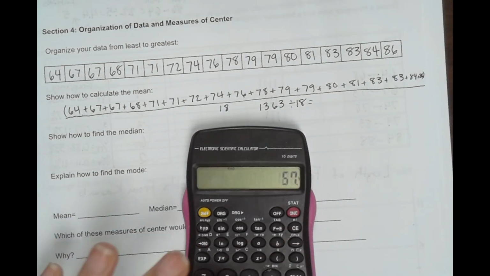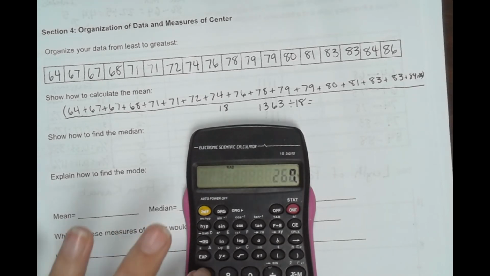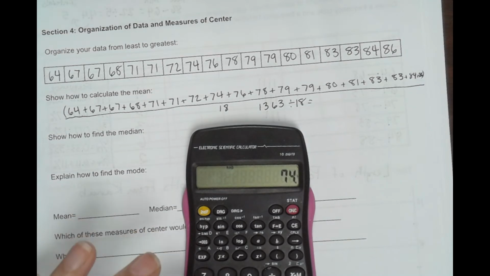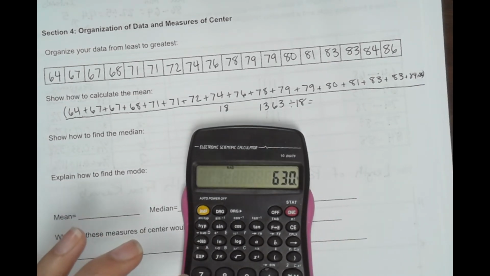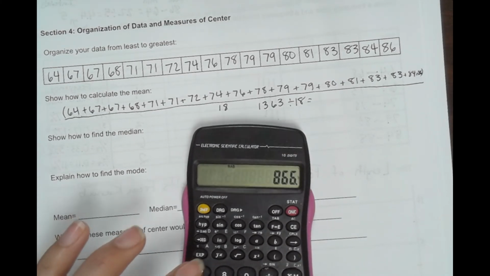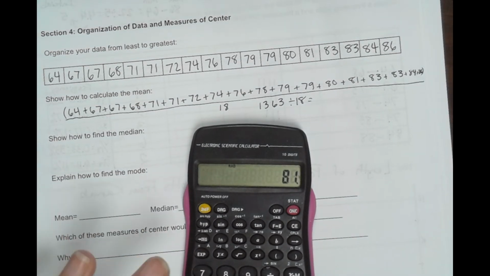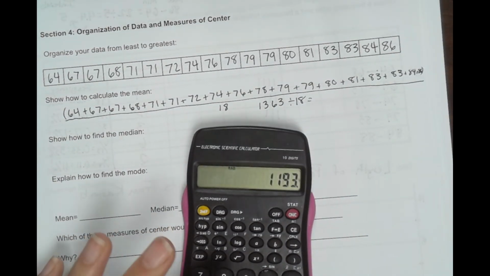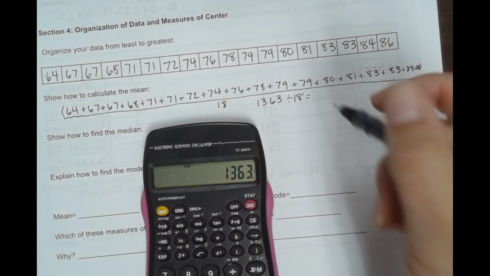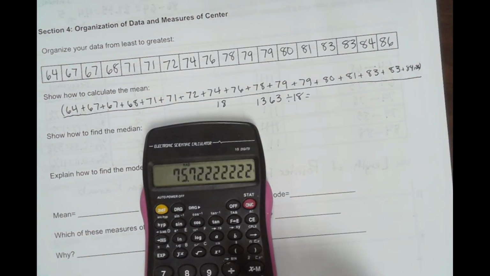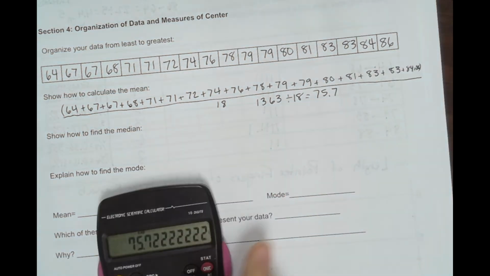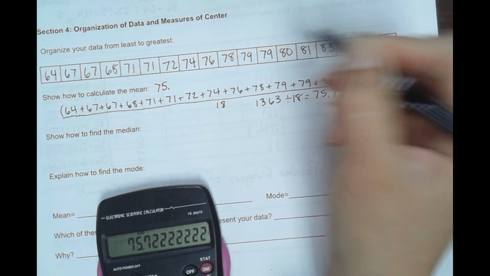Okay, try again. 64 plus 67 plus 67 plus 68 plus 71 plus 71 plus 72 plus 74 plus 76 plus 78 plus 79 plus 79 plus 80 plus 81 plus 83 plus 83 plus 84 plus 86. Alright, we got the same thing. That tells me I'm good to go. So I'm going to divide that by 18, which equals 75.7. I'm going to round it to the nearest tenth. So our mean is about 75.7 millimeters.